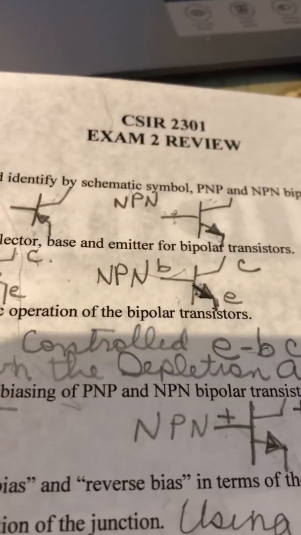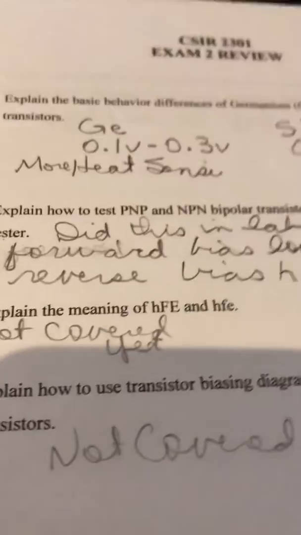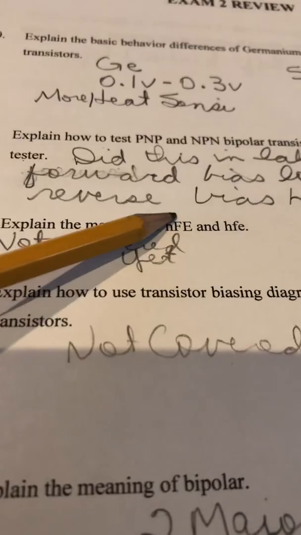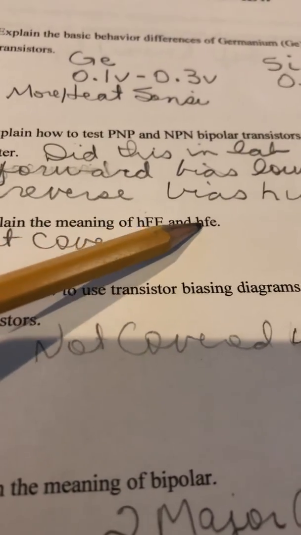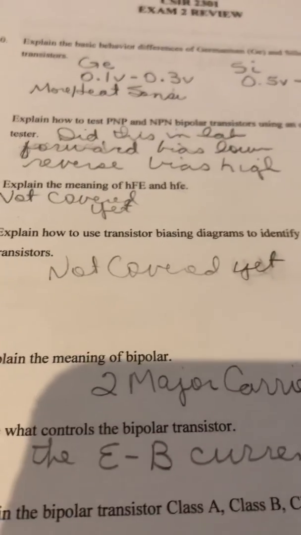We're going to go to number 12 real fast, because that's one we have not covered yet. 12 says explain the meaning of hFE, the h, capital F, capital E. We've not covered that really. 13, we have not covered yet.